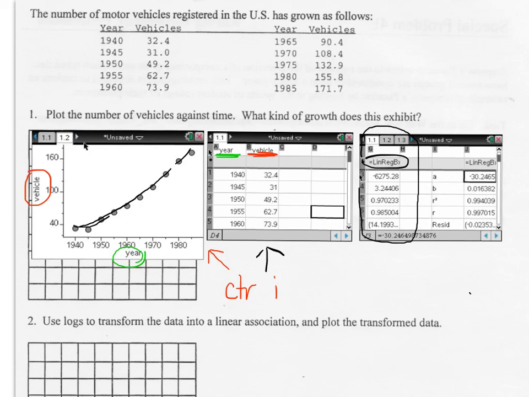And I see that my R is 98 and some change, and my R squared, my coefficient of determination, is 97. So I'm going to go ahead and see if I can get this even more linear.